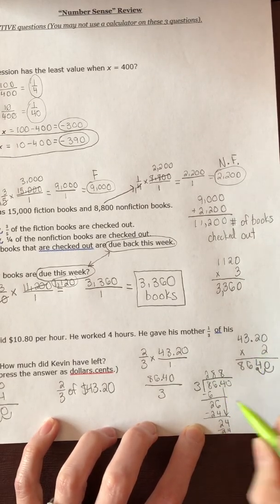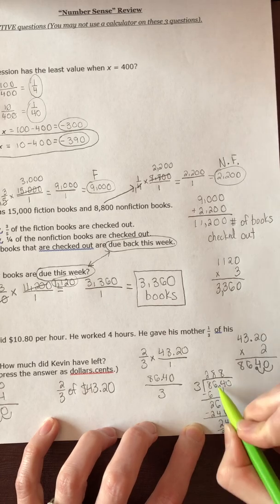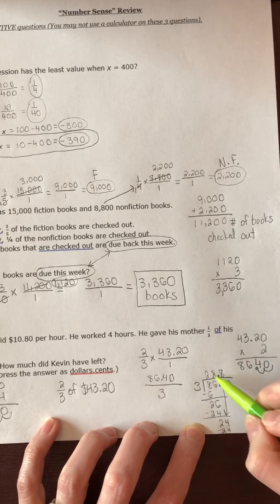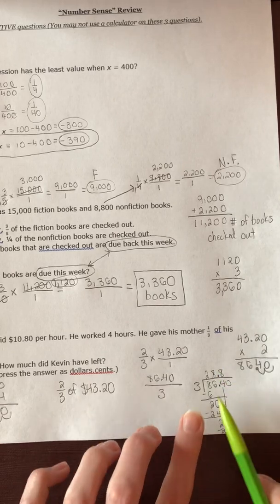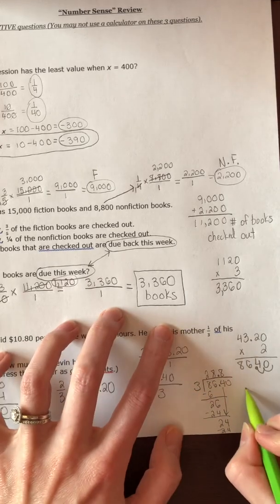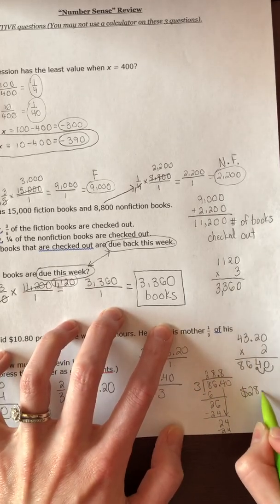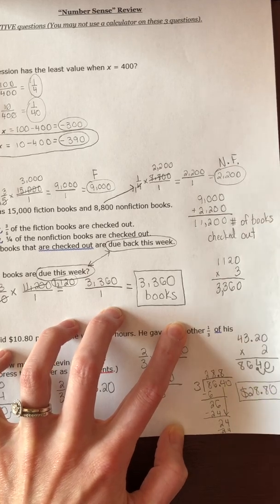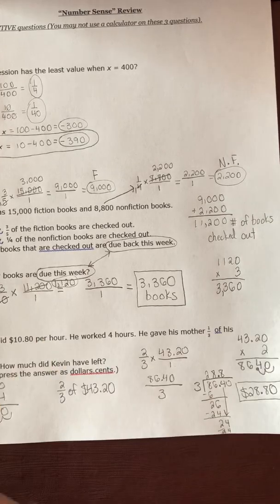So coming back up to the top, well, first of all, before I ever started dividing, I should have gone ahead and brought my decimal point up, but I forgot to do that. Okay, now if I'm dealing with money, I don't want to leave it as 28.8. That would be $28.80. So that's the amount of money that he has left.